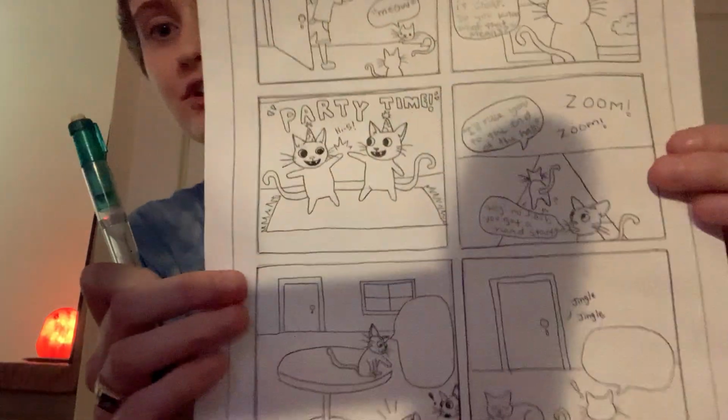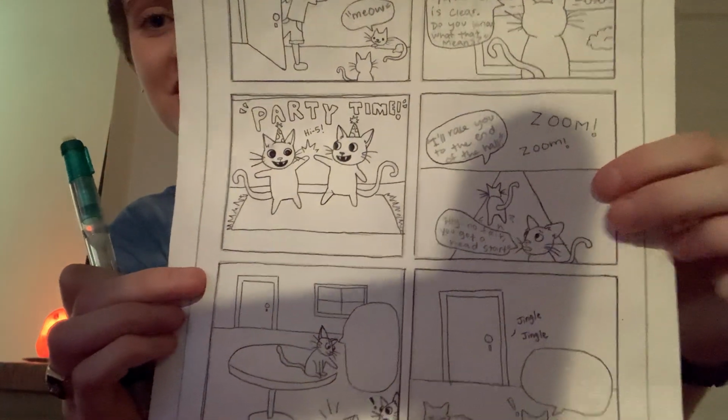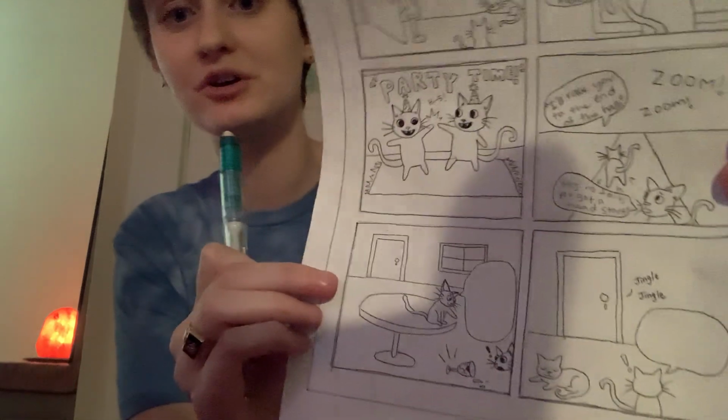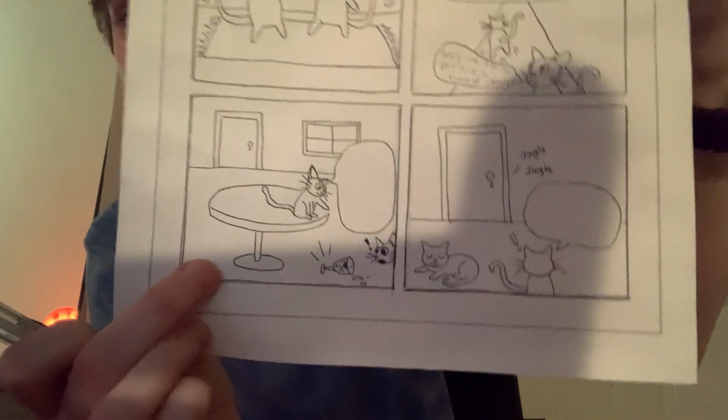Okay, so our one cat took off on a race. He says, "I'll race you to the end of the hall." Cat number two, though, says, "Hey, no fair, you got a head start." And now let's see what's going on in this next frame.